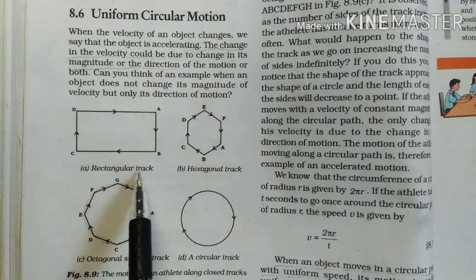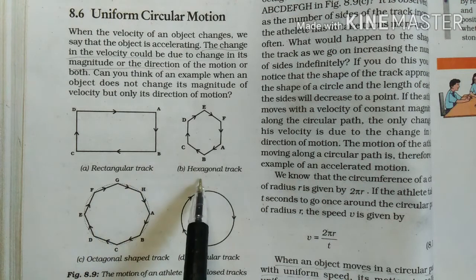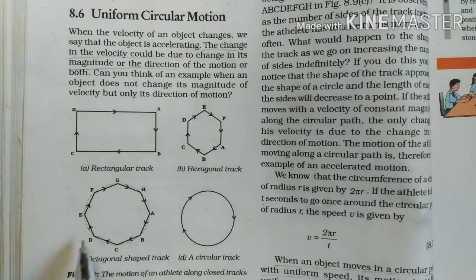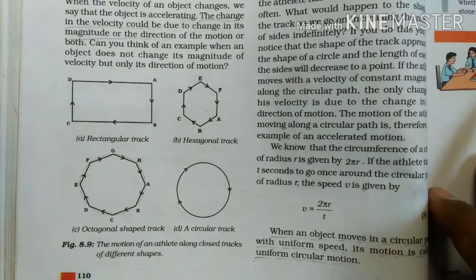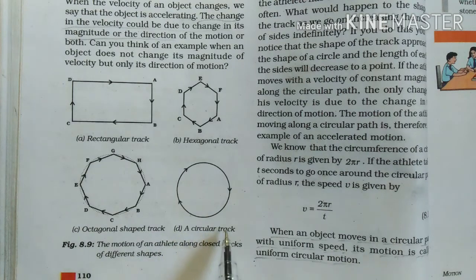First one, rectangular track, then B, hexagonal track, C, octagonal shaped track, and D, the fourth one, is a circular track. This is figure number 8.9, the motion of an athlete along closed tracks of different shapes.